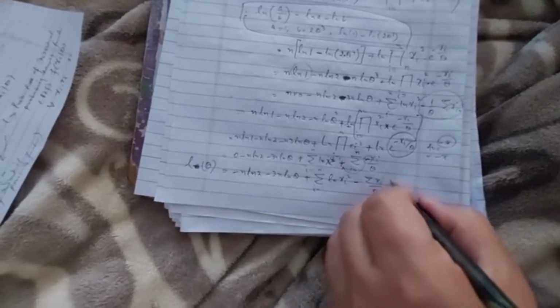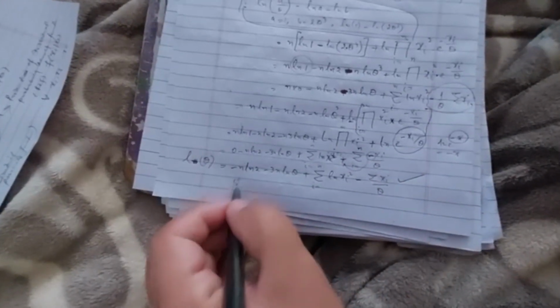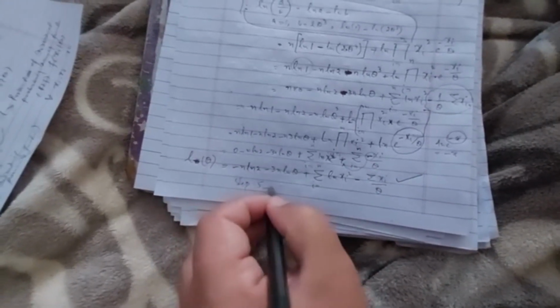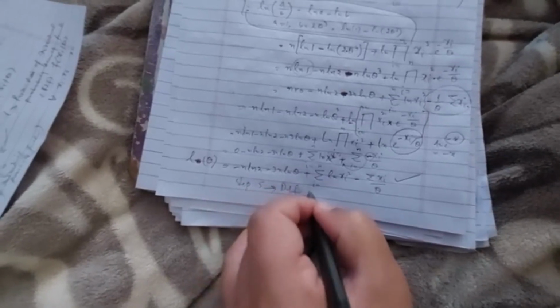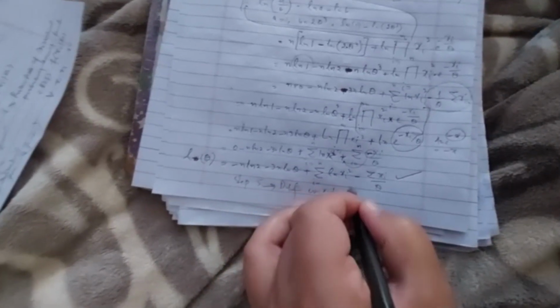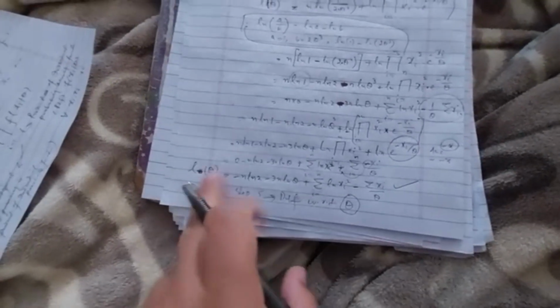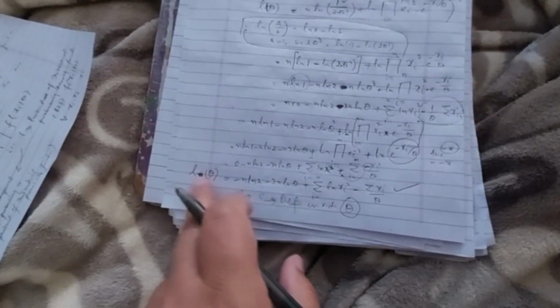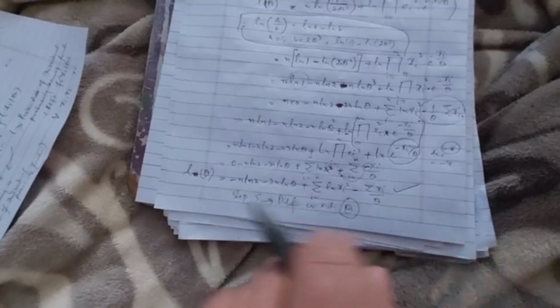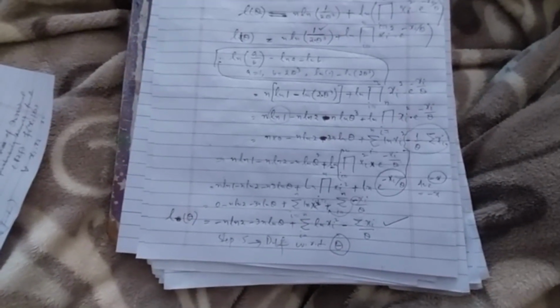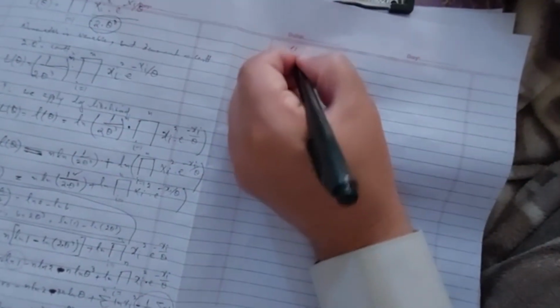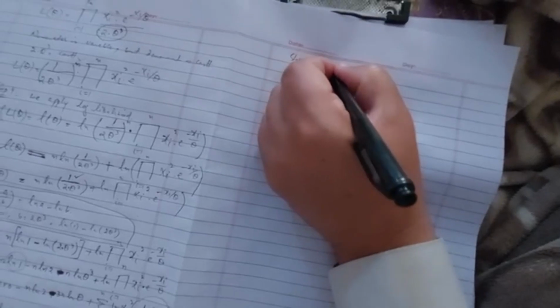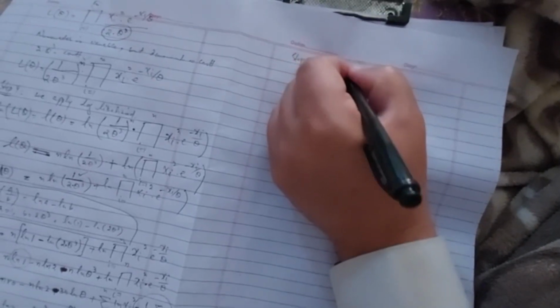Okay, now we will differentiate it. Step 5 is to differentiate with respect to theta, because theta is our parameter. So taking the differential of l of theta with respect to theta. So let's take the differential. I will continue it in the next video.